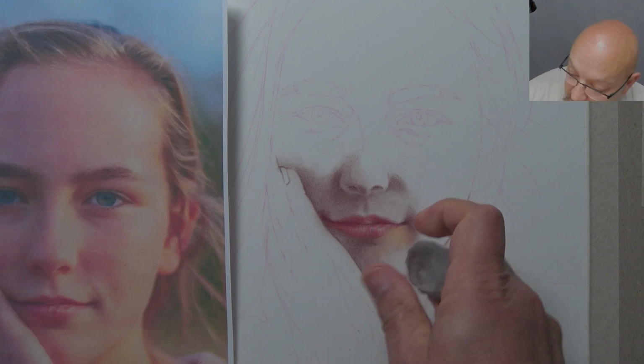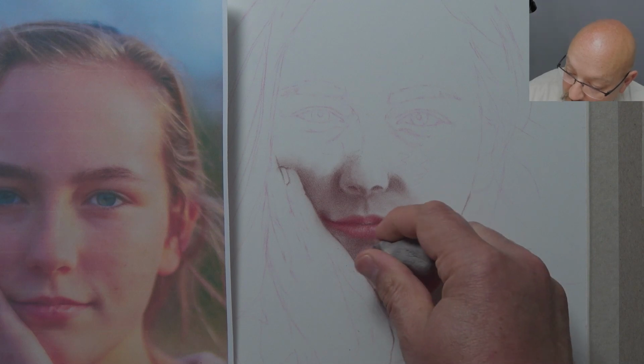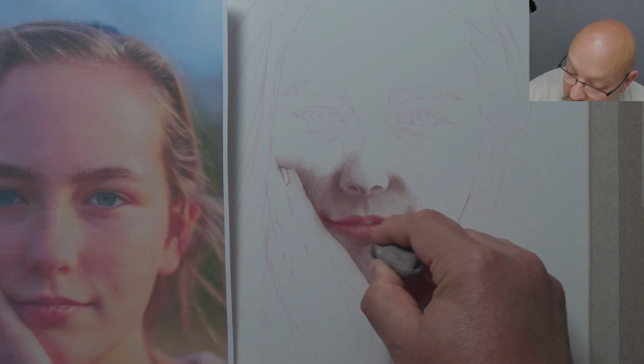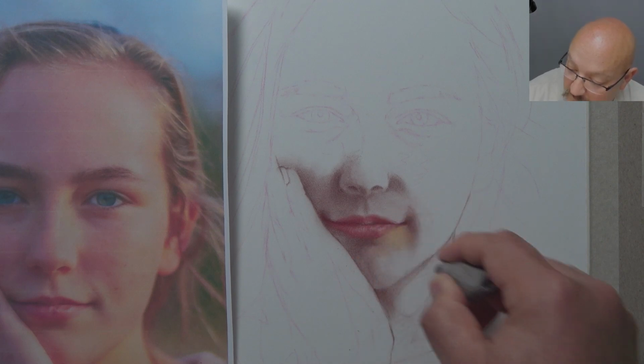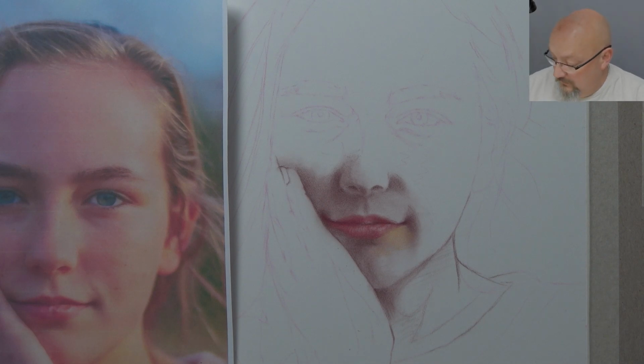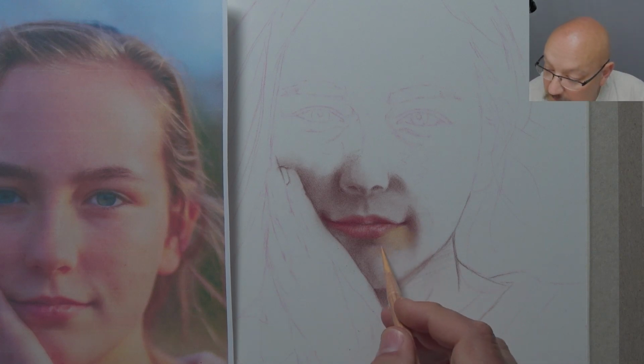Okay, right in here, before I do that, I'm just going to take out just a little bit of that Polychromos there. Sharpen that up. Come back inside here.